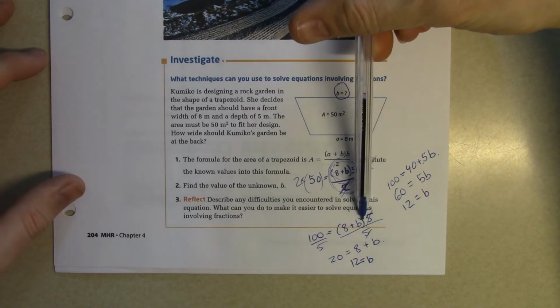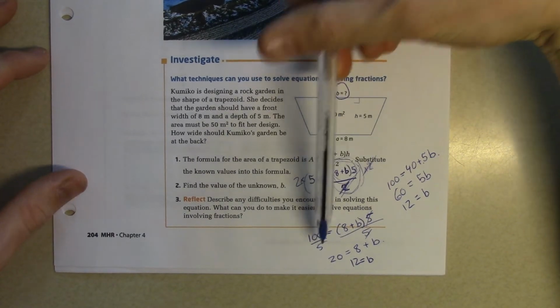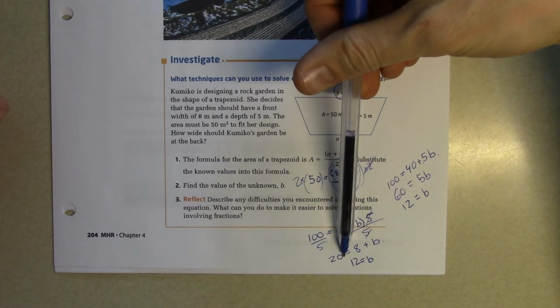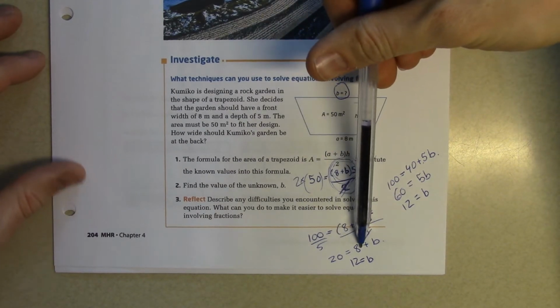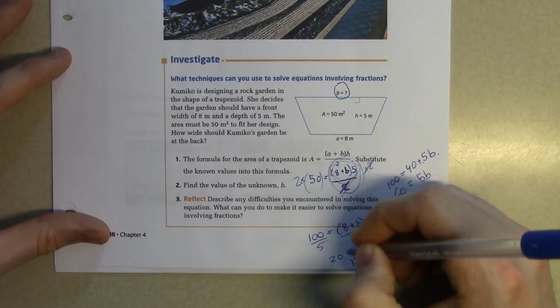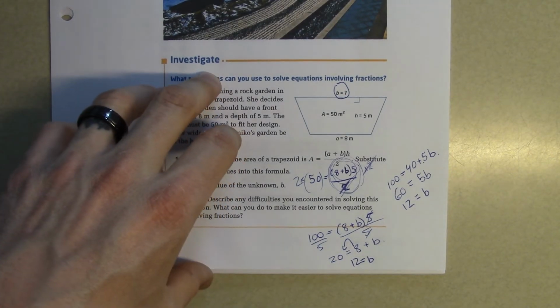Whatever we do to the right-hand side, we have to do to the left-hand side. Because I divided by 5, I'm going to divide this side by 5. So 100 divided by 5 is 20. Do you understand up till here? Yeah. Okay, so now we have 20 equals 8 plus b. We move the 8 over, it becomes negative. 20 minus 8 is 12. Okay? Any other questions? All right.